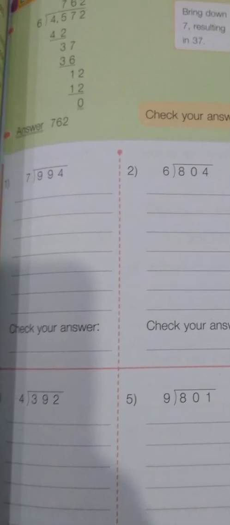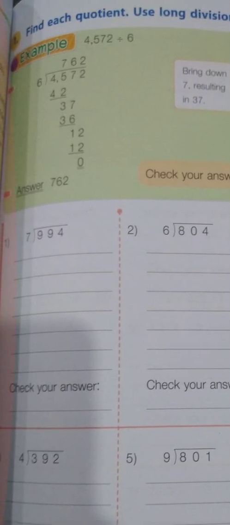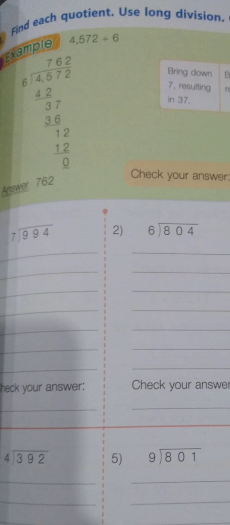For example, 4,572 divided by 6. 45 divided by 6 is equal to 7. And then 7 times 6 is equal to 42. 45 minus 42 is equal to 3. Then we bring down 7.